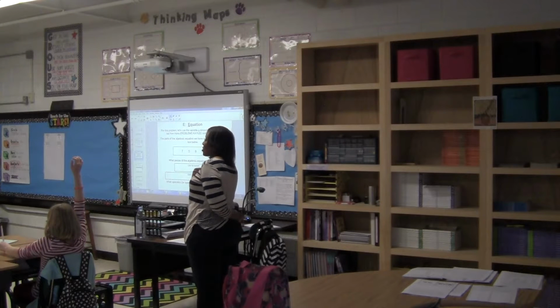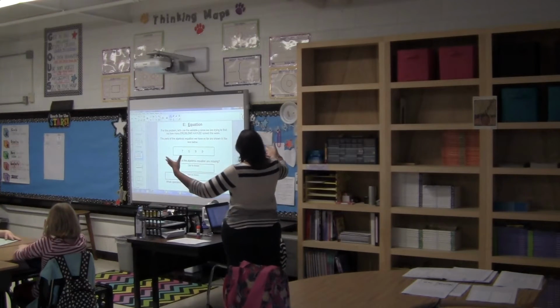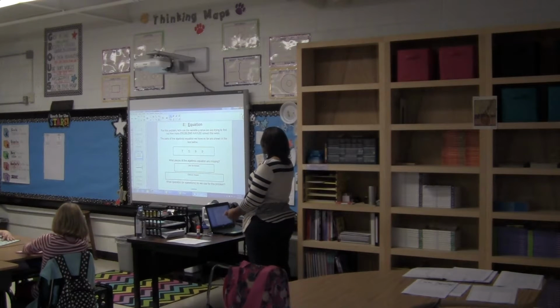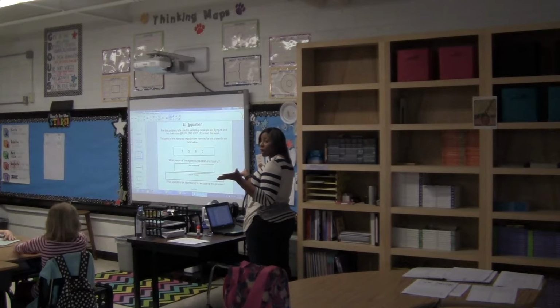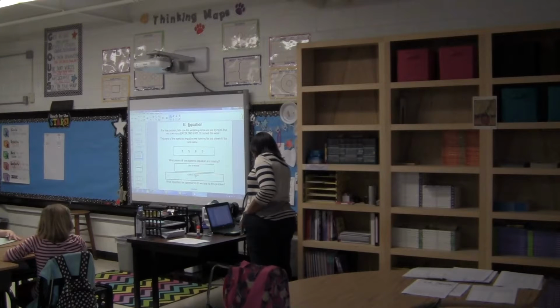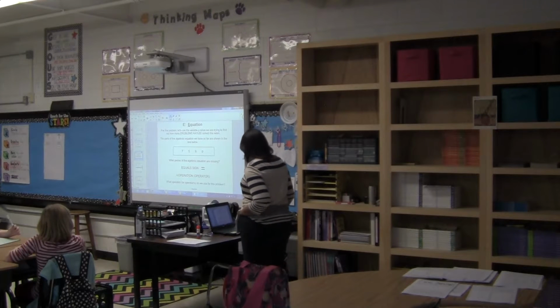It needs operations. What operation do we use for this problem? Do we know right now? No, because they just give us numbers. I need a word problem. I need to know what to do with this. So let's click for answer. Let's see if we're right. Equal sign. Operations. You're right.